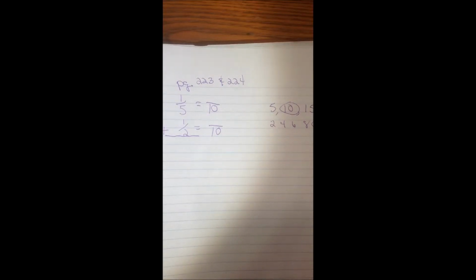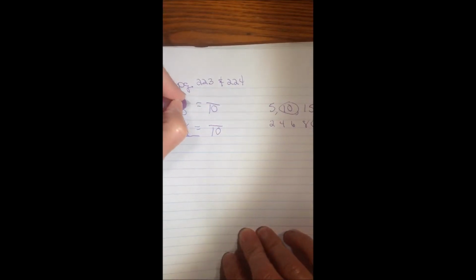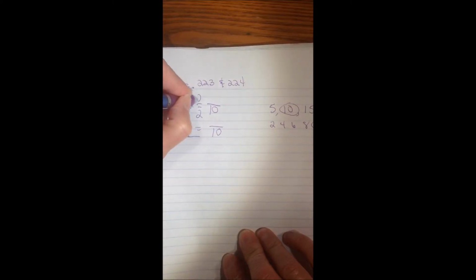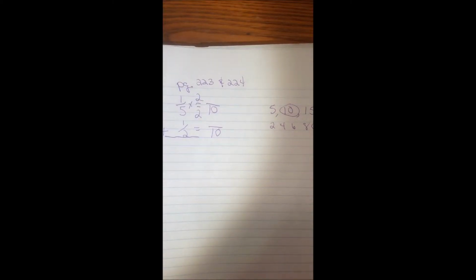Now we've got to make our equal fractions. What do I multiply 5 by to get 10? I multiply it by 2. So if I do it downstairs, I also have to do it upstairs. 5 times 2 is 10. 1 times 2 is 2. So what that's saying is the fraction 1/5 is equal to the fraction 2/10.